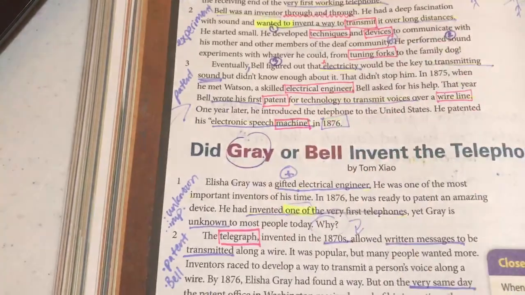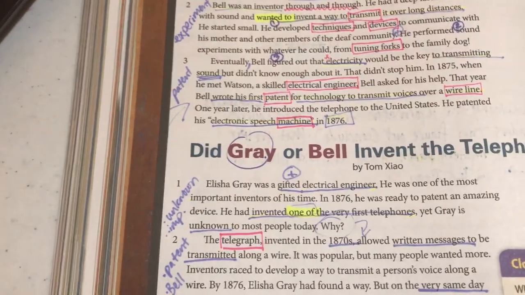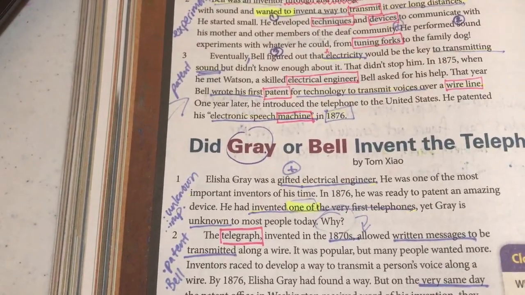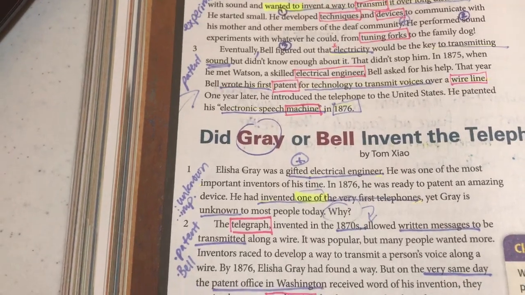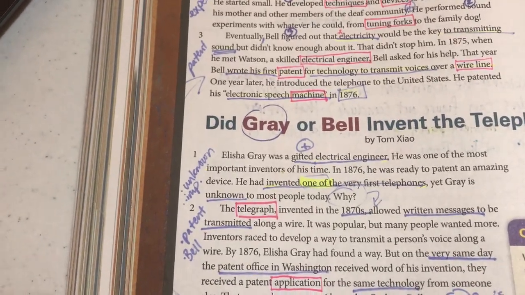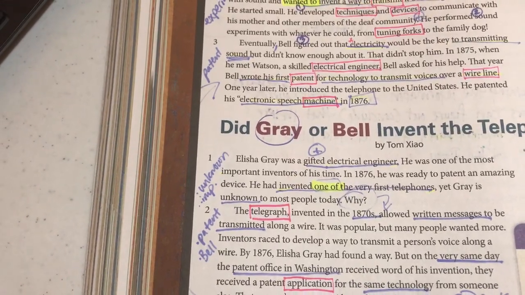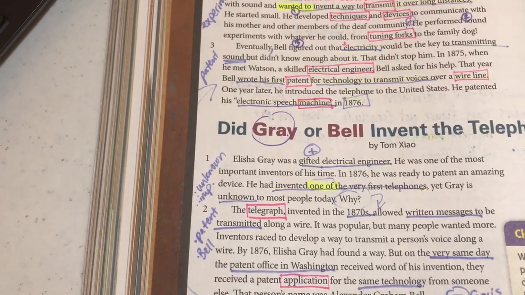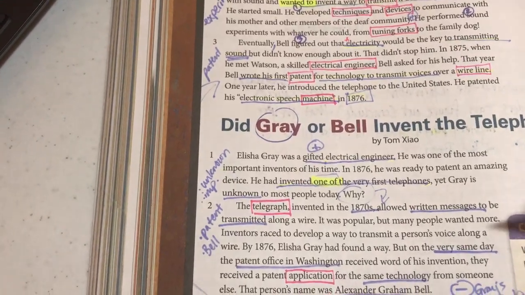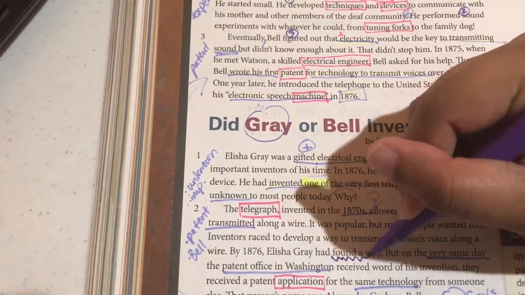What else did he want? It says people wanted more. What did he find a way to do?